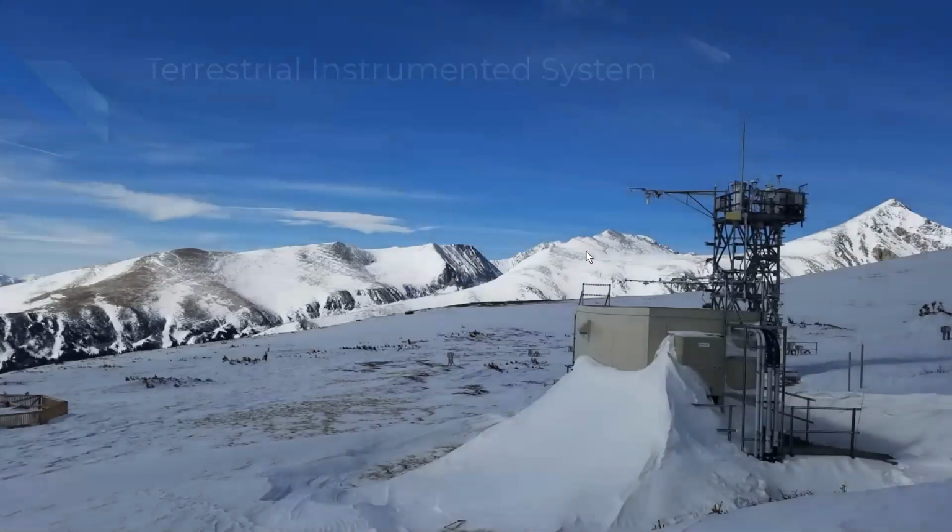And then here's that Niwot Ridge site that I showed you earlier, but in its typical state: for most of the winter, it is completely snowed in, and we have to use a snowcat to get up to the top.